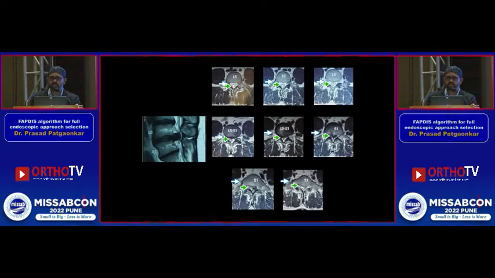So how do we see? We need to see all those cuts at the upper discal level, lower discal level, middle of the disc, middle of the vertebral body, so that we don't miss any sequestrated herniation, superiorly or inferiorly migrated, and middle of the pedicle. If we see all these cuts properly, we come to a proper conclusion that this is the offending pathology which needs to be removed.